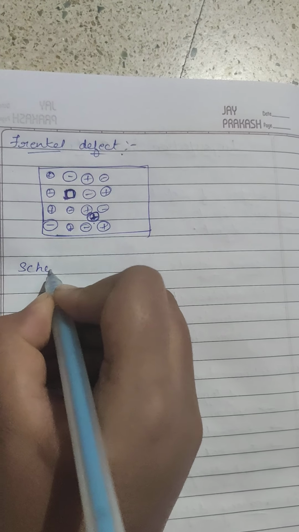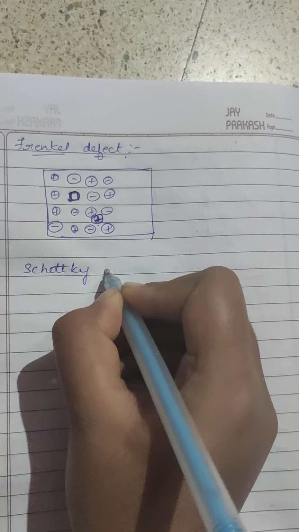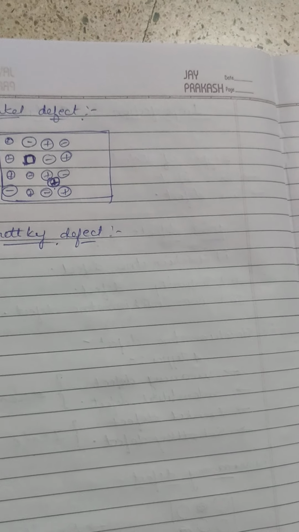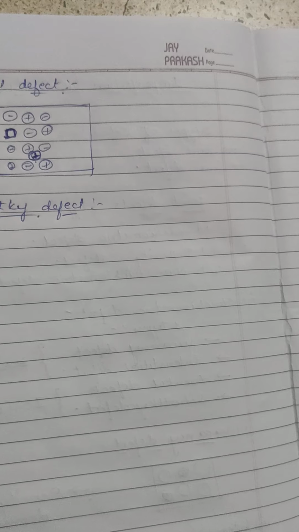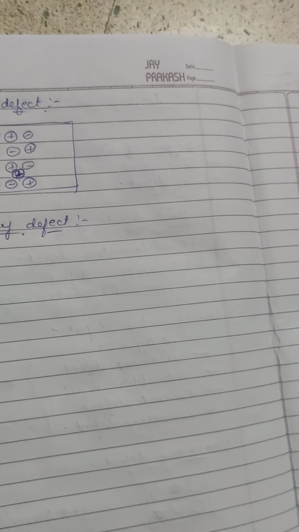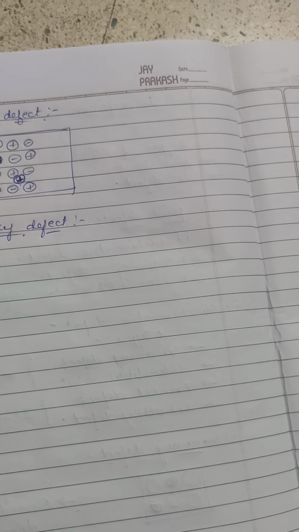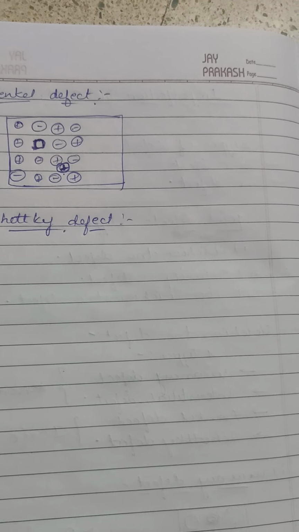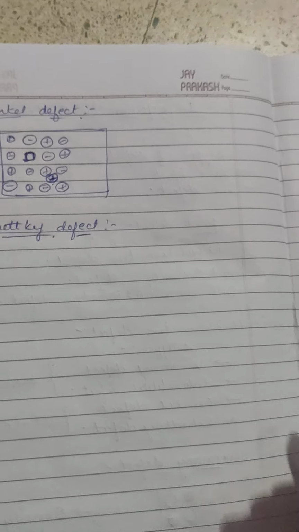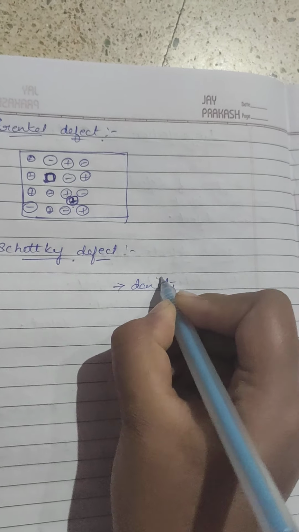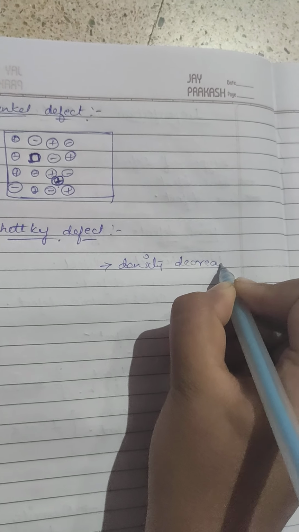And talking about Schottky defect, the Schottky defect is a vacancy defect in ionic solids. Means in order to maintain the electrical neutrality, the number of cations leaving the solid will be equal to the number of anions leaving. So your density will be decreasing here.